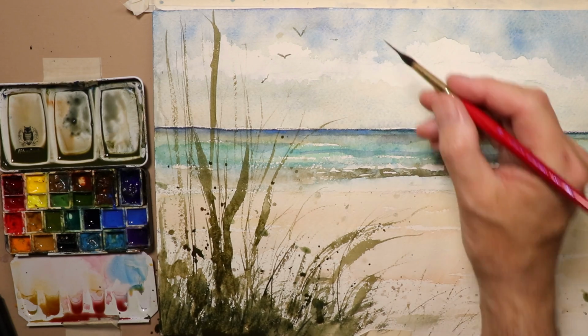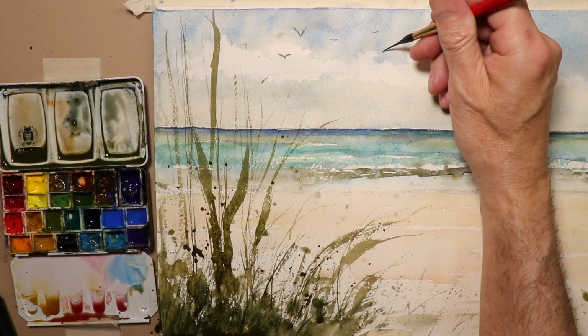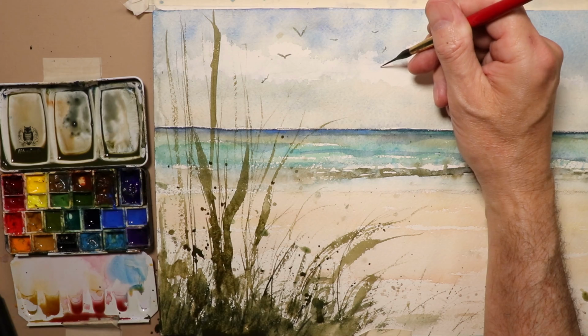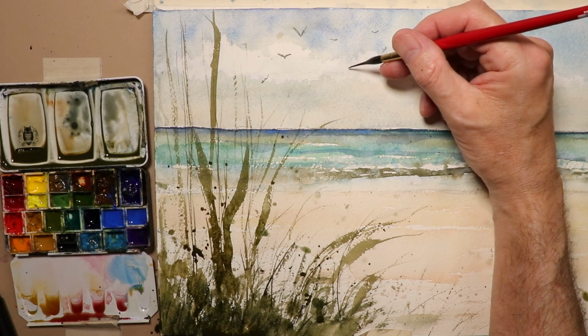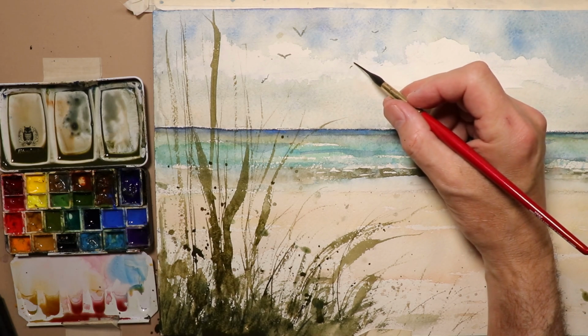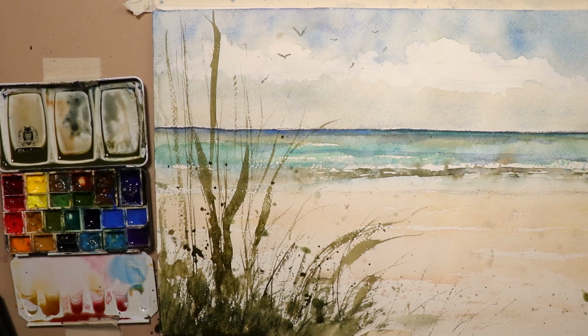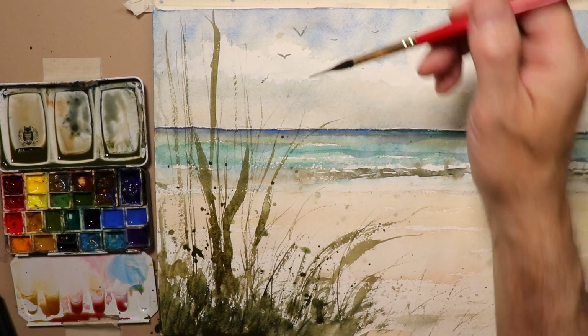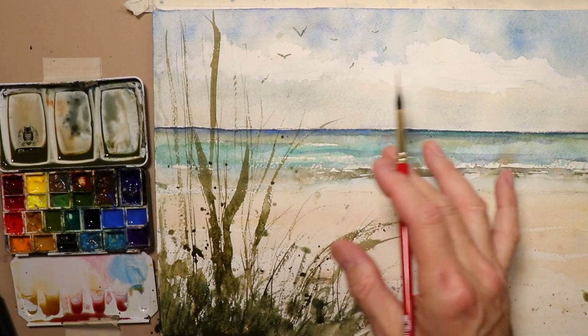Like that. That can look really good, adding a couple seagulls in the picture here.